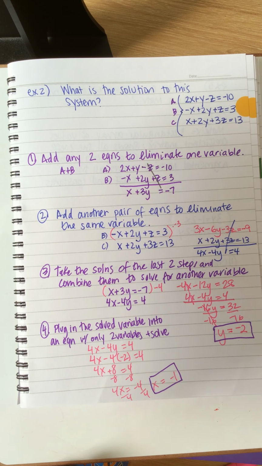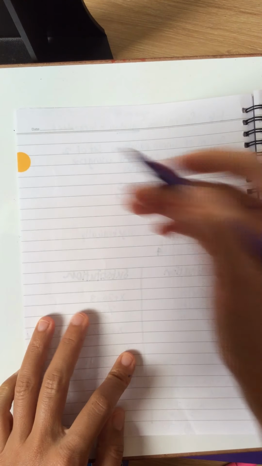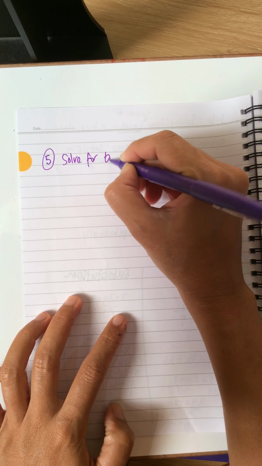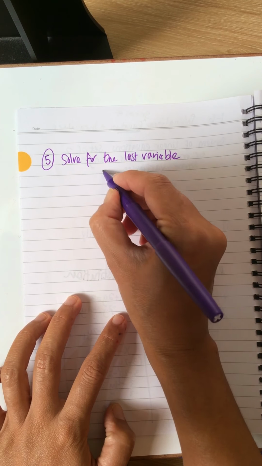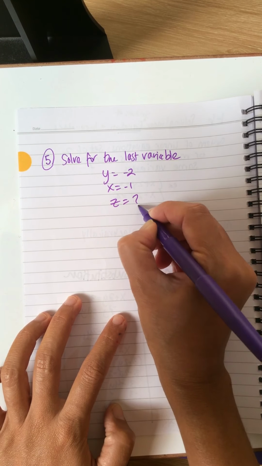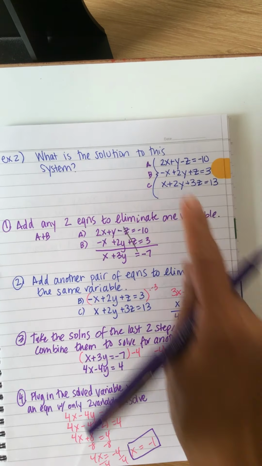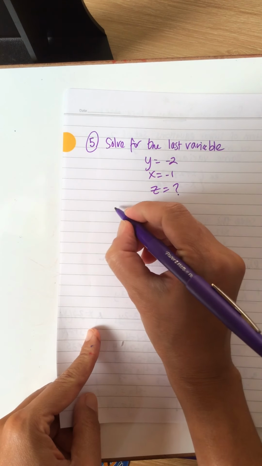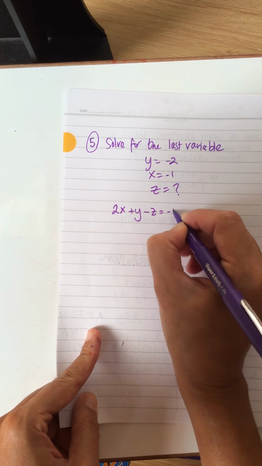So the last step is to solve for the third variable. So I'm going to open my notebook and solve for the third variable over here. So step 5 is solve for the last variable. So I already know that y equals negative 2, x equals negative 1. So what does z equal, right? So I am just going to pick any equation from the system. I'm going to pick A, 2x plus y minus z equals negative 10. So let's write that here. 2x plus y minus z equals negative 10.